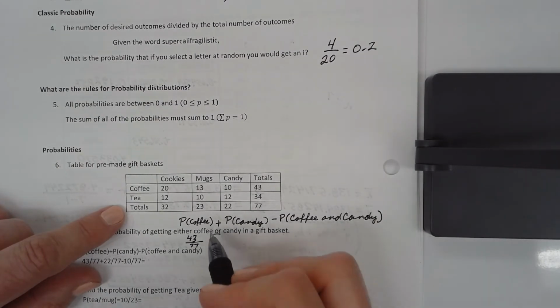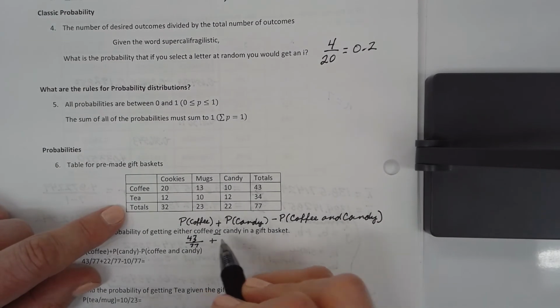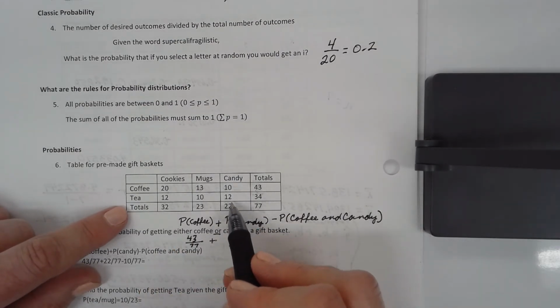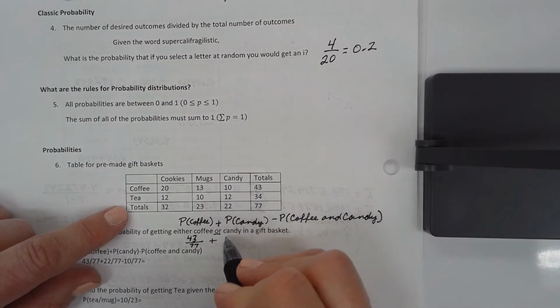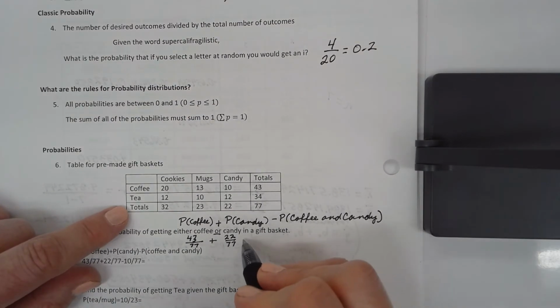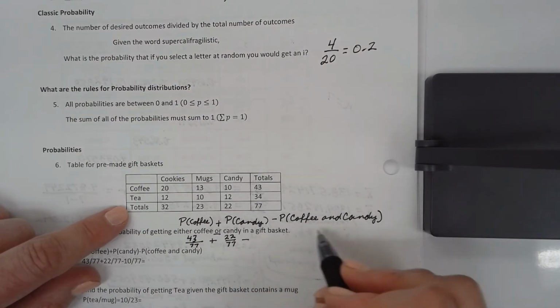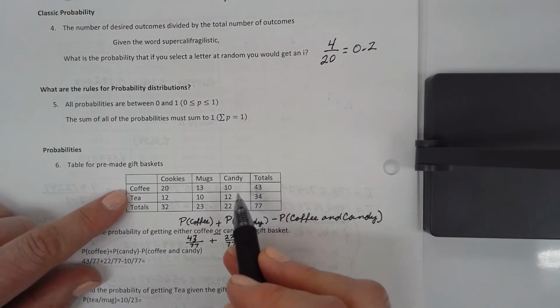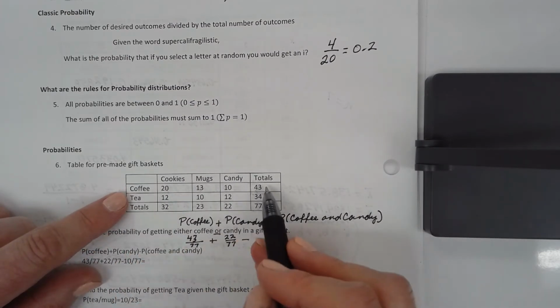Okay, what about the probability of candy? 22 out of 77. Okay, so candy is this whole column. They gave me the total already, so that's 22 out of 77. And then I have to subtract out the baskets that have coffee and candy because I added them in this row and in that column. So what did I add twice there?